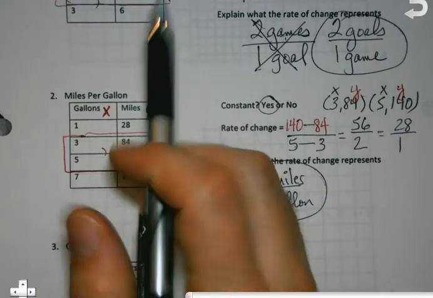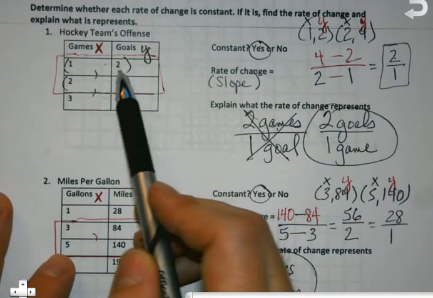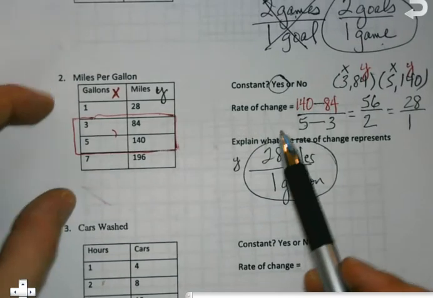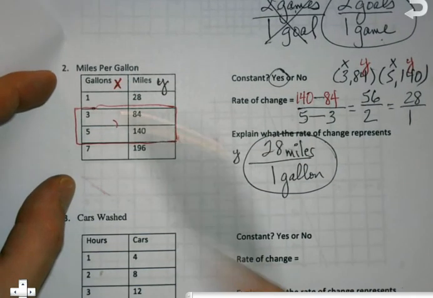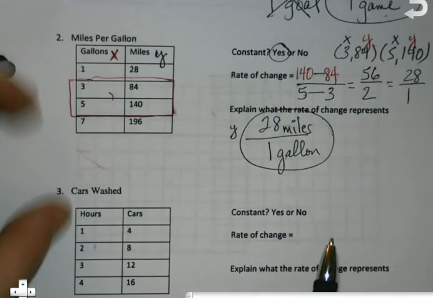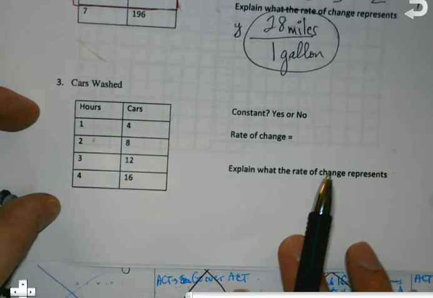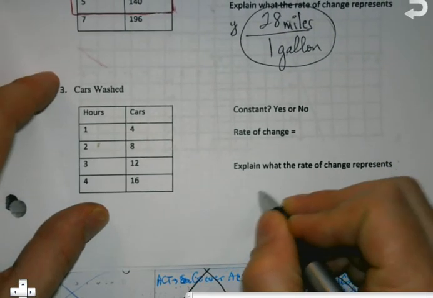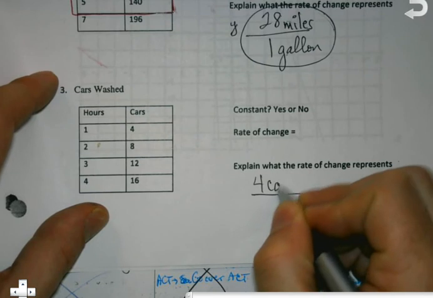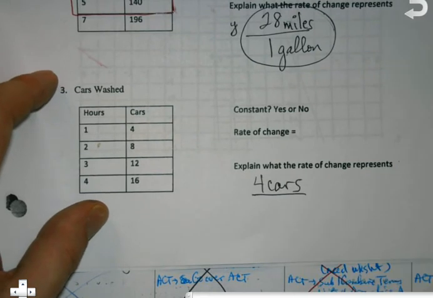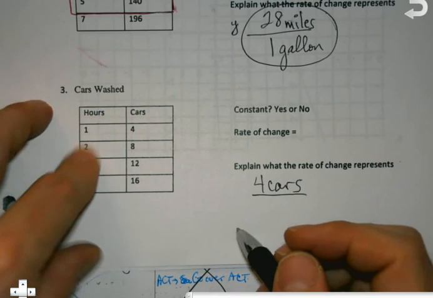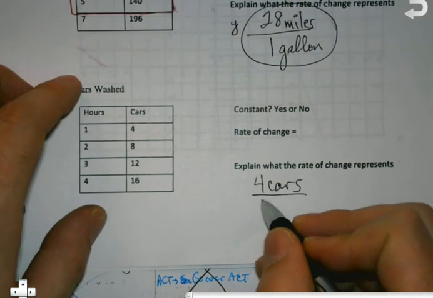Because Chris just said, well, if you look at the first chart even, 2 goals per 1 game. Look down here. 28 miles per 1 gallon. Well, then wait a minute. Yeah, it looks like it's going to be. I know, I like the way you think. Now see, that is a very good way of using a little logic and common sense to get where you want to be.